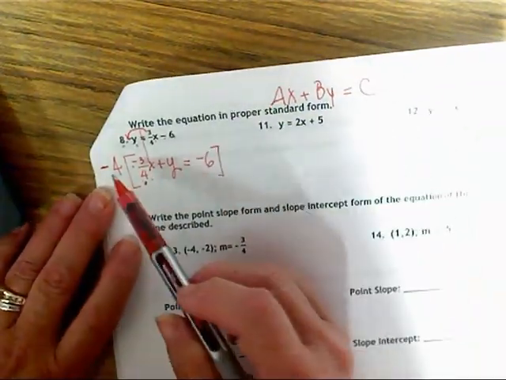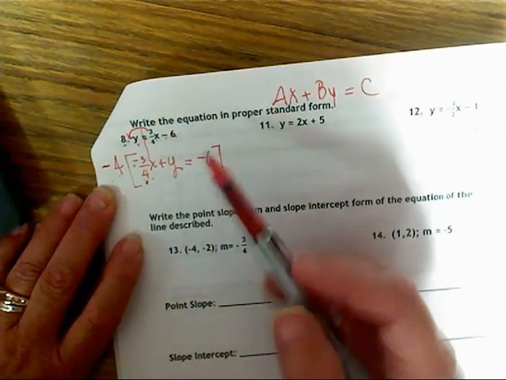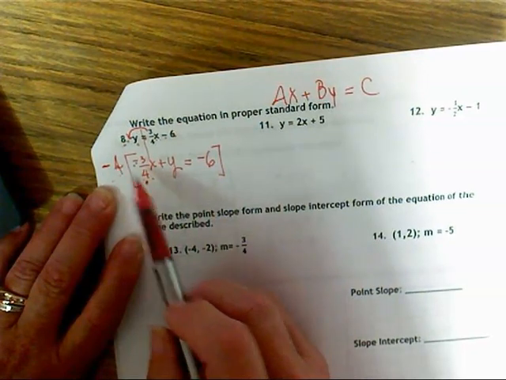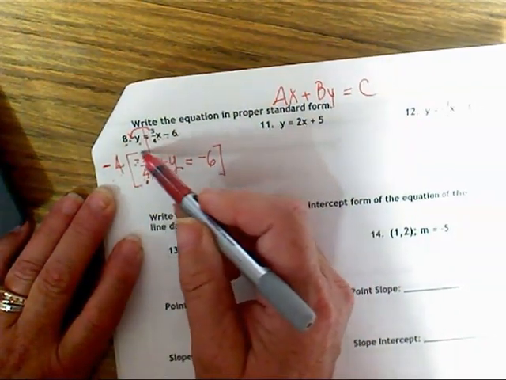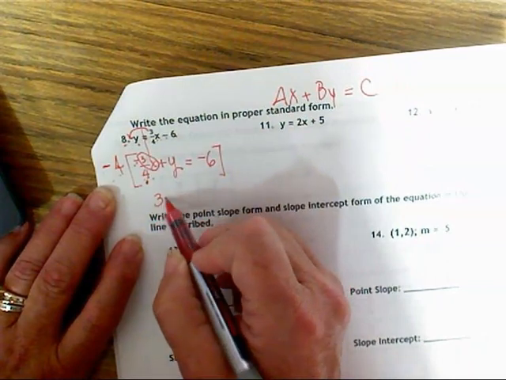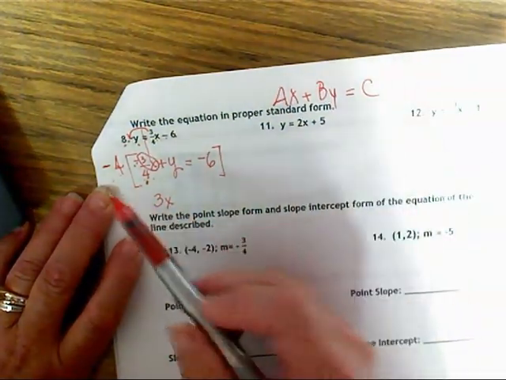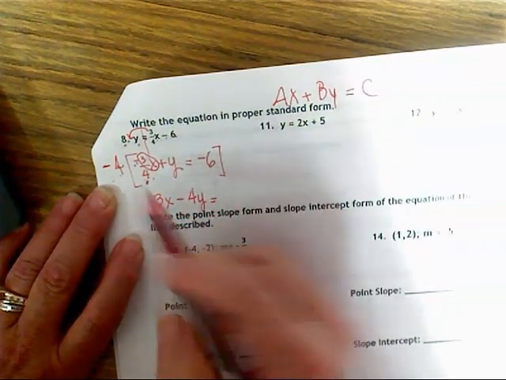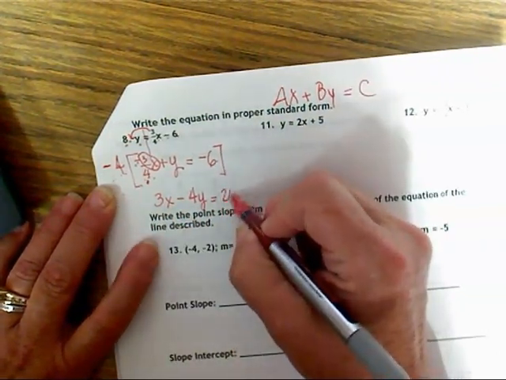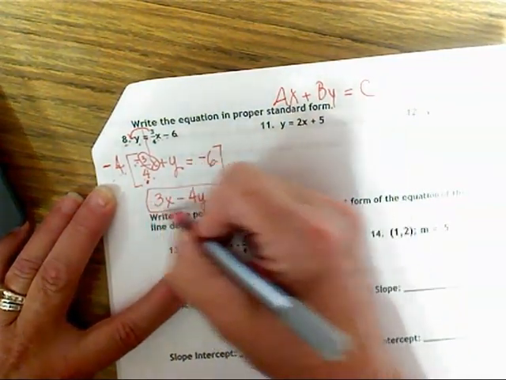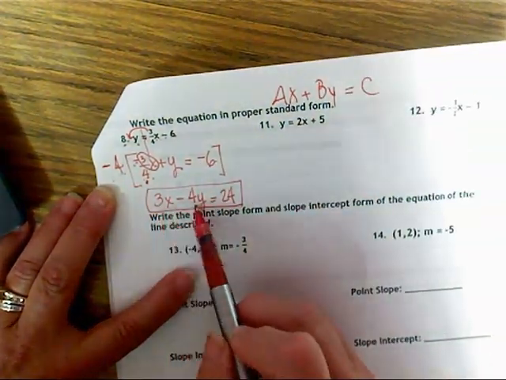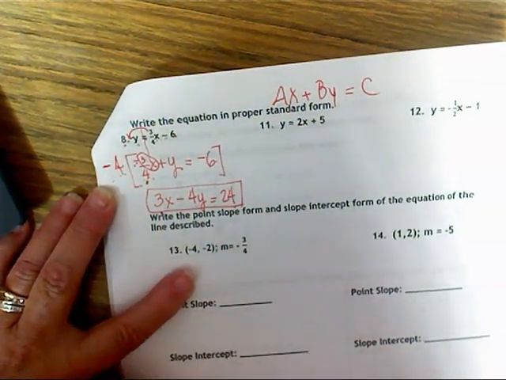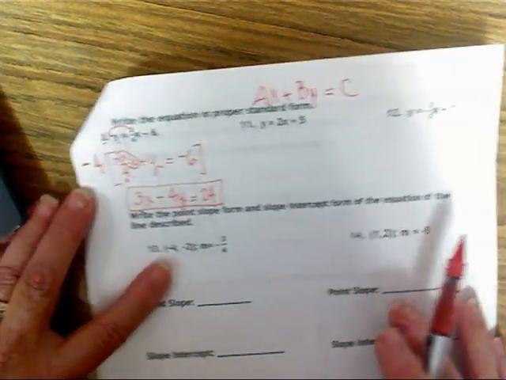Okay, so now I'm distributing. Make sure you multiply to each part. So the negative times the negative makes it positive. This 4 up here cancels this 4 up here. So all that's left is positive 3x. Negative 4 times y is negative 4y. And negative 4 times negative 6 is positive 24. Here is my answer in standard form. X, y equals number. The first number is not negative. There are no fractions or decimals. That's how I know I'm done.